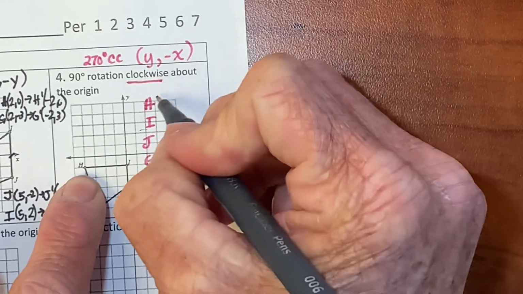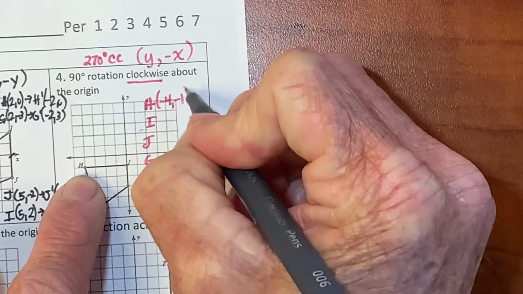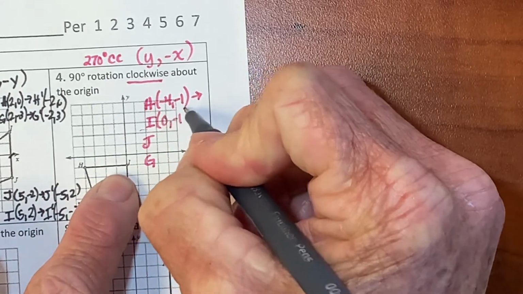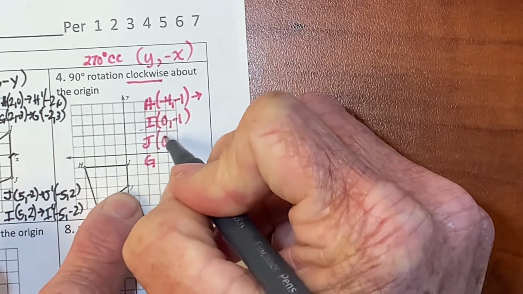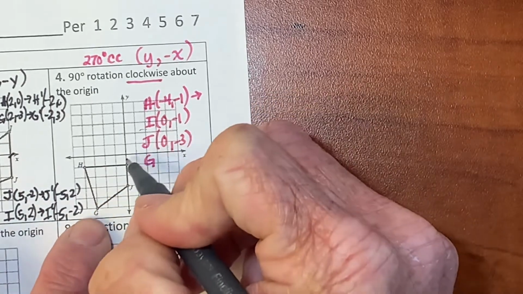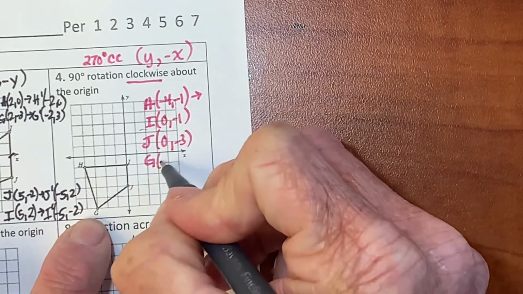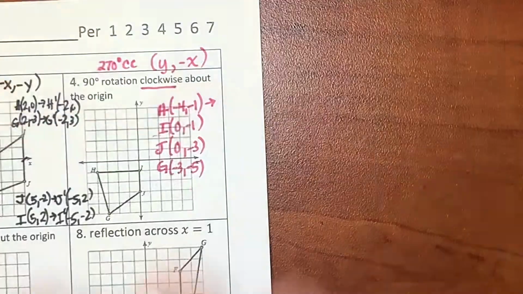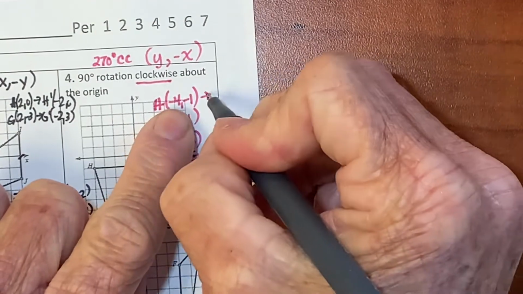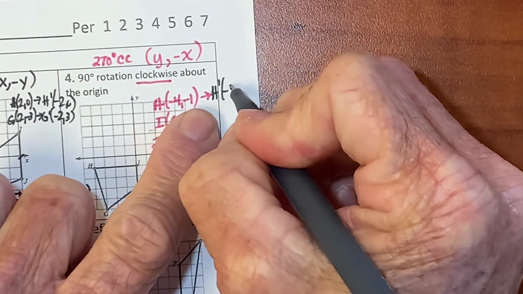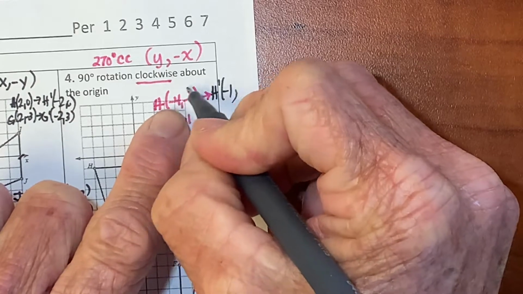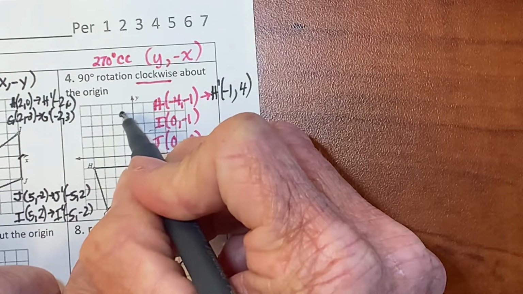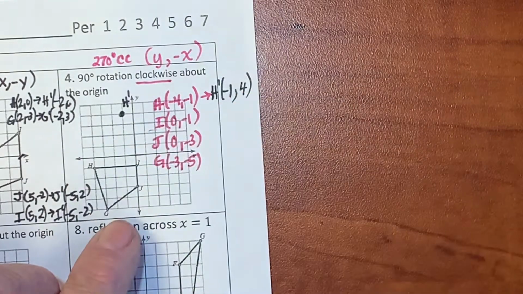The original H is at -4, -1. The original I is at 0, -1. The original J is at 0, -3. And the original G is left 3 down 5. It's at -3, -5. Okay, generating my new points. Y comes to the front and stays the same. X goes to the back and switches so that -4 becomes positive. So -1, 4, H prime.